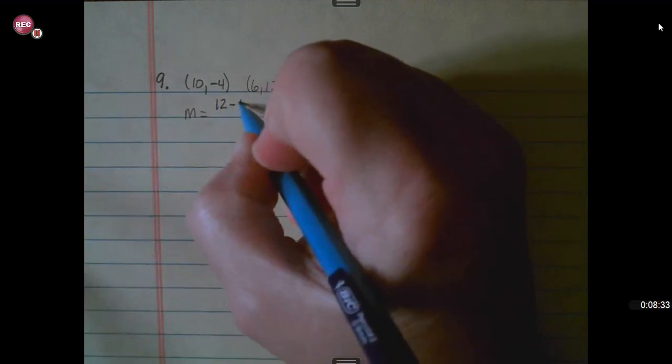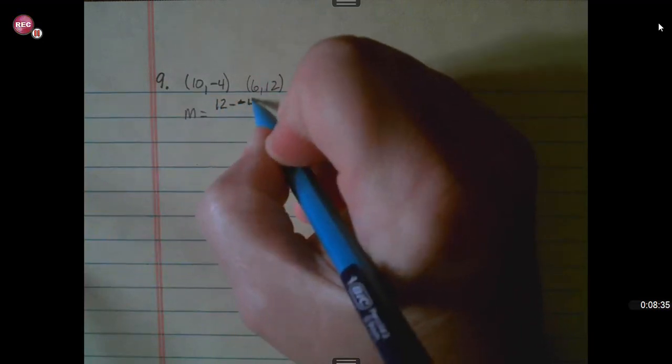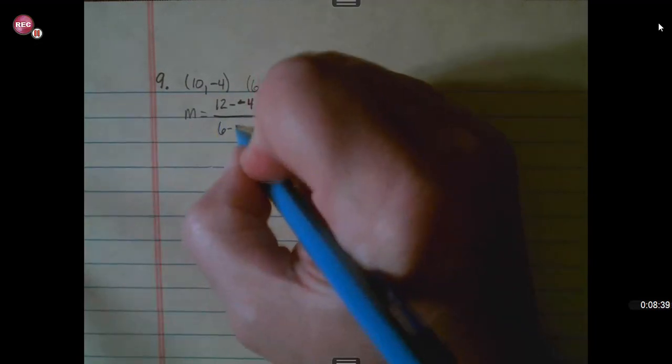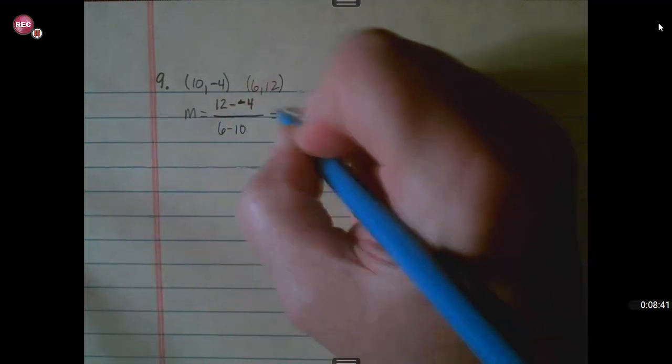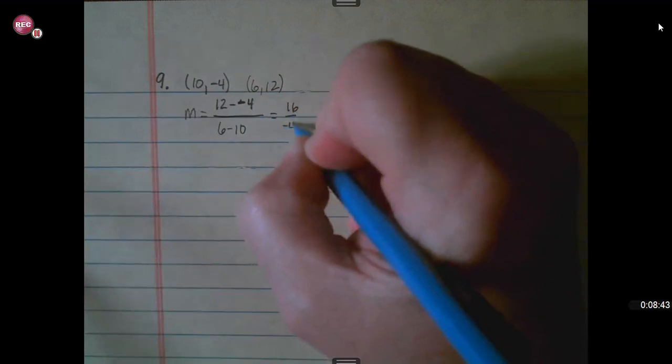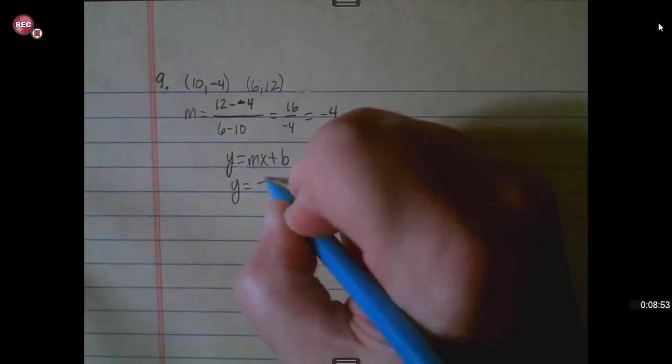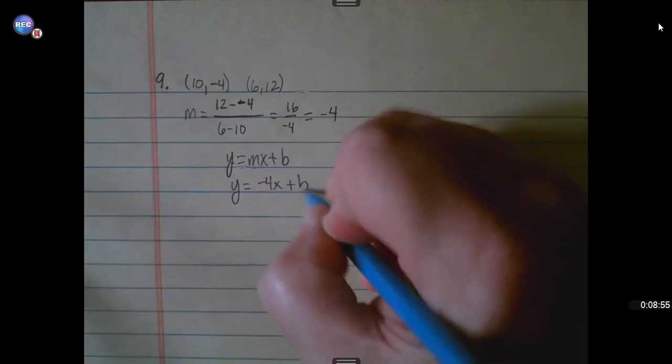We take y minus the other y, which is negative 4, so 12 minus negative 4 over 6 minus 10. See, that's 16 over negative 4. The slope here is negative 4. So that gives me y equals mx plus b. So that gives me y equals negative 4x plus b.